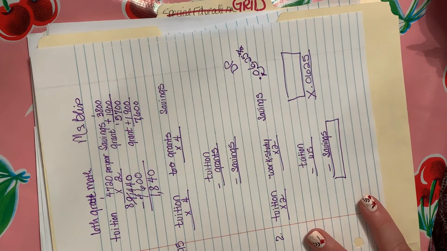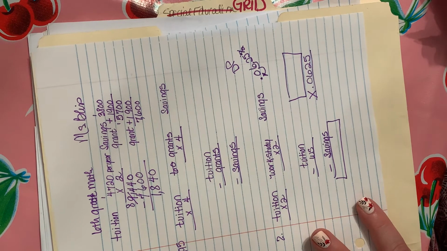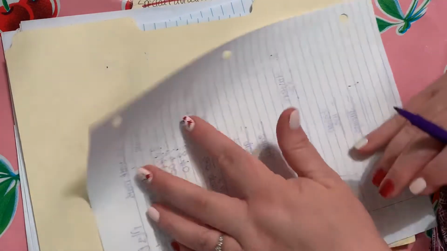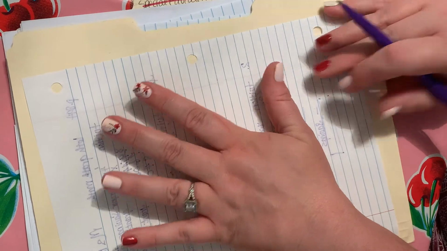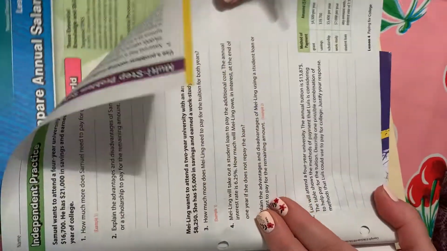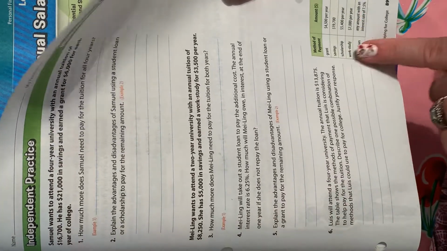And then 5 is another explain. Number 7, Lewis will attend a 4-year university. The annual tuition is $13,875. The table shows the methods of payment that Lewis is considering to help pay for tuition. Describe one possible combination of methods that Lewis could use to pay for college. Any answer is correct as long as you're using the chart.